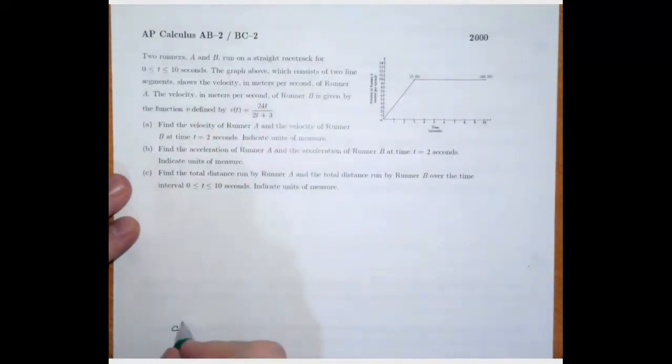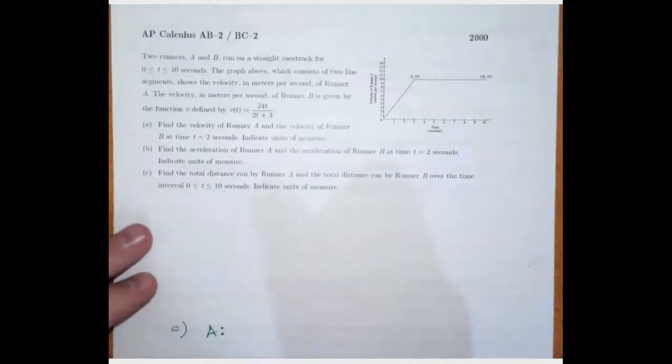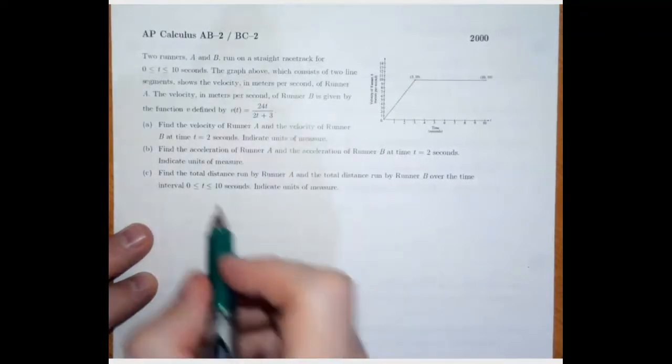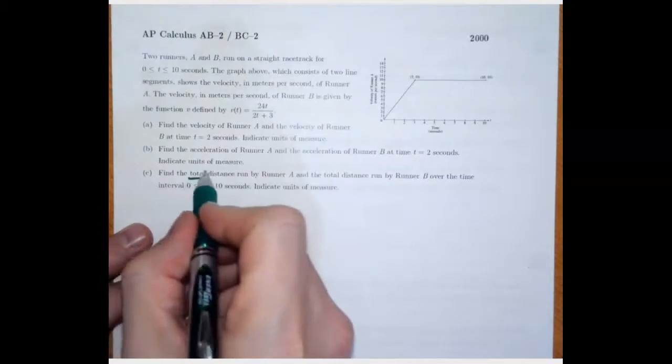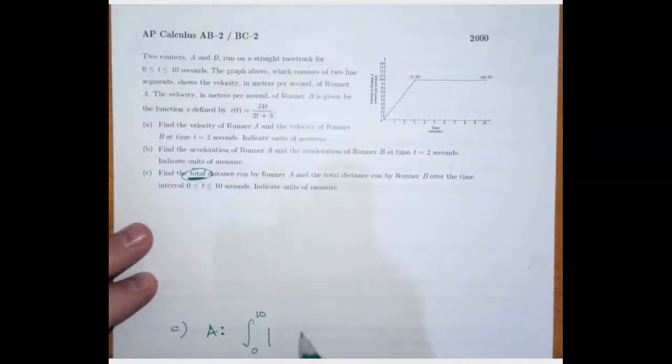So for C, for runner A, if we want to know the total distance, we would take the integral from 0 to 10 of the absolute value, because it says total distance. So total distance is the absolute value of the velocity of runner A from 0 to 10.